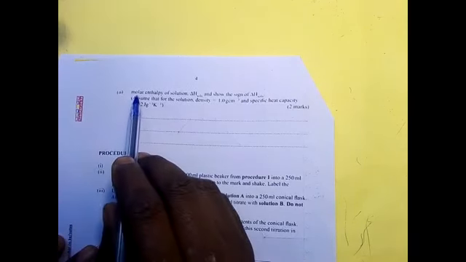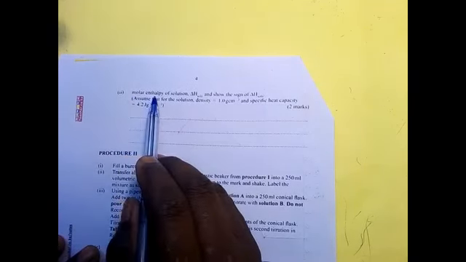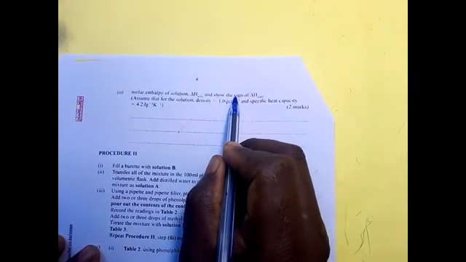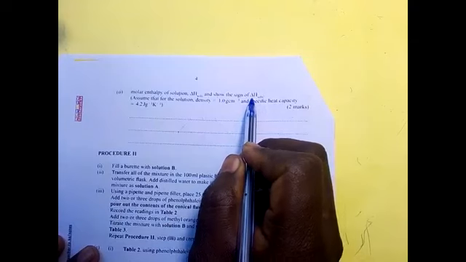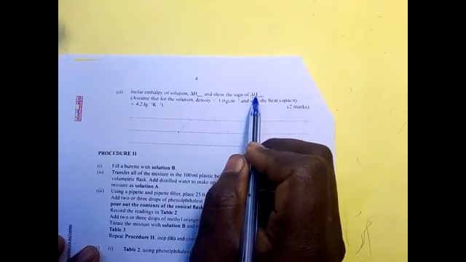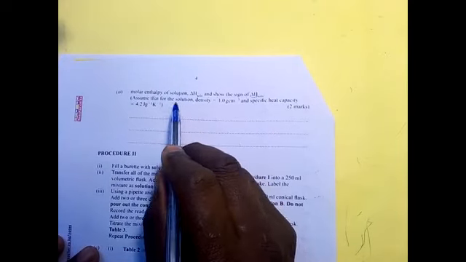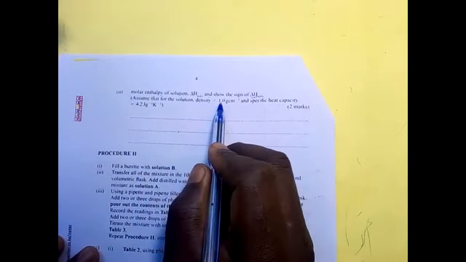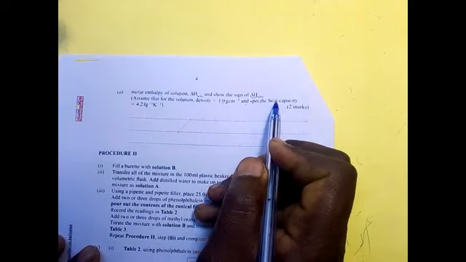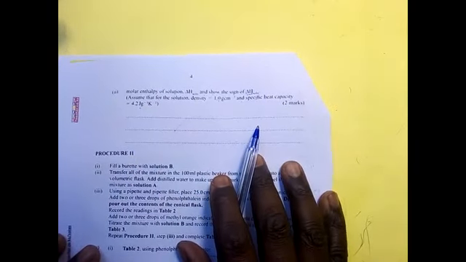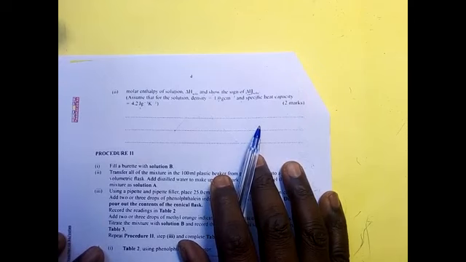Now question Roman 2. Calculate the molar enthalpy of solution and show the sign of the heat change. That is the enthalpy of solution. You show the sign. Assume that the solution density is this and the specific heat capacity is 4.2. Now here the first thing we calculate is the heat change.